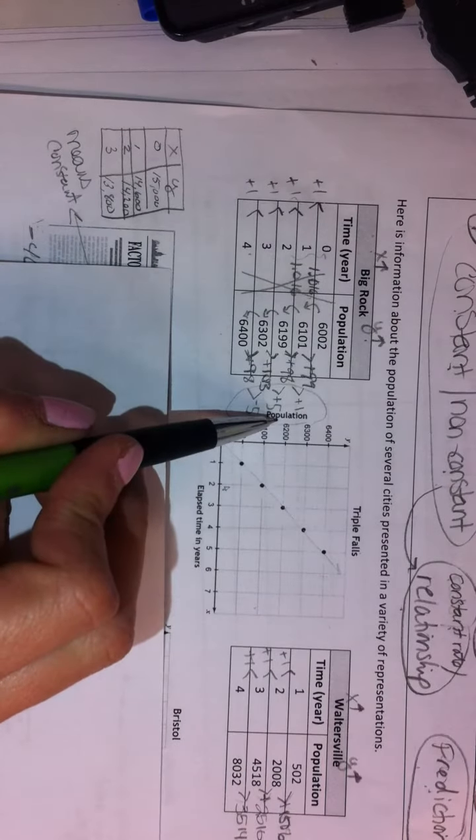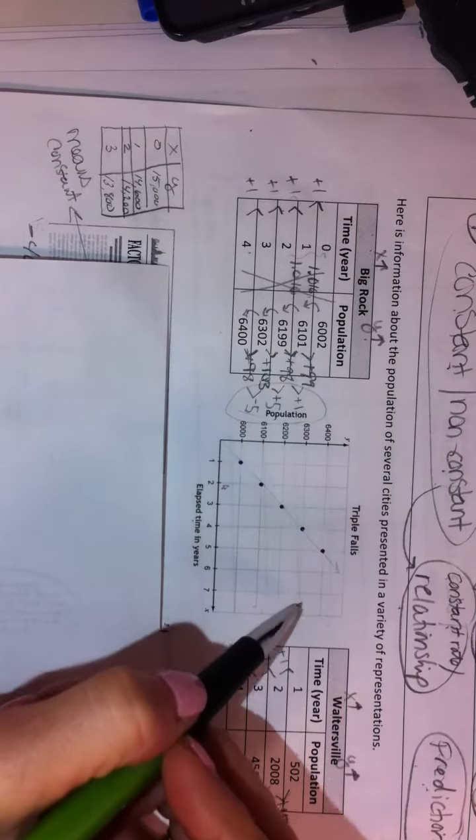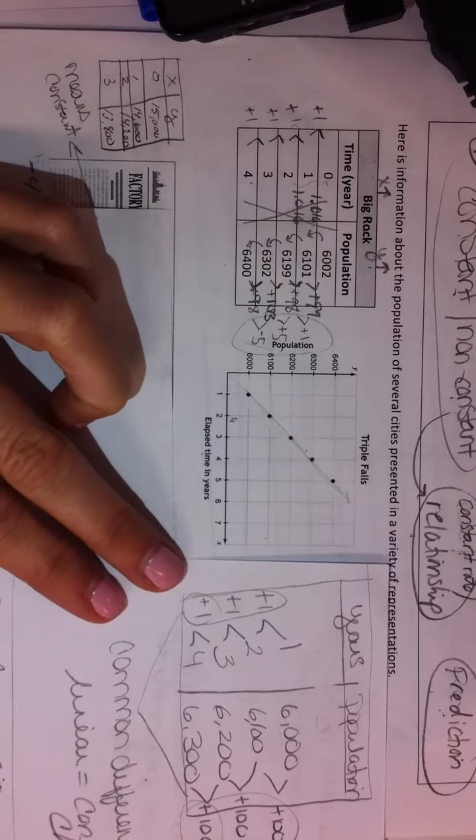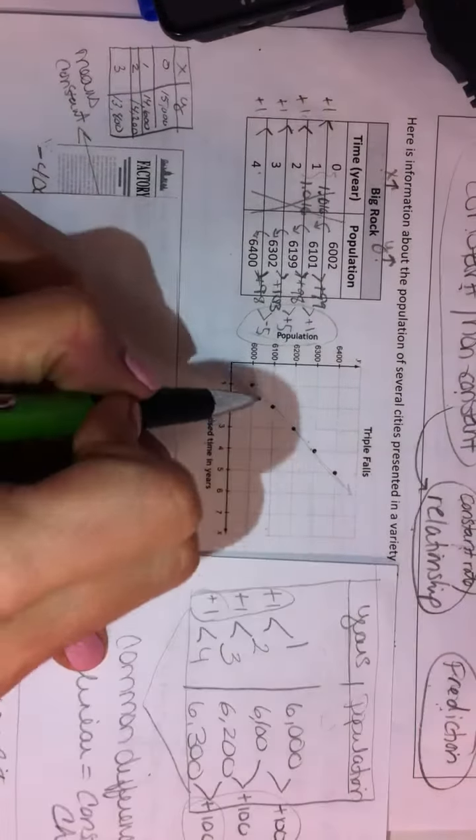All right, so Triple Falls, when you take a look at it, we've got population on the Y, and elapsed time in years over here on the X. So I automatically know that it's a constant rate of change because it's a line. If it's a straight line, I don't care if it's pointed up, down, or straight to the side, if your dots form a perfect straight line, then you are, in fact, constant rate, meaning you're growing at a constant speed. It's hard for me to find a rate from a graph. So the next thing we need to do is actually find the constant rate.